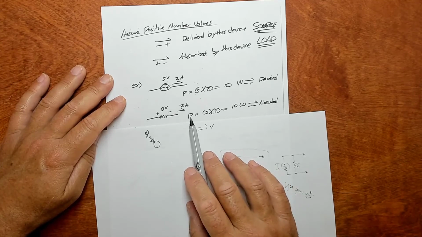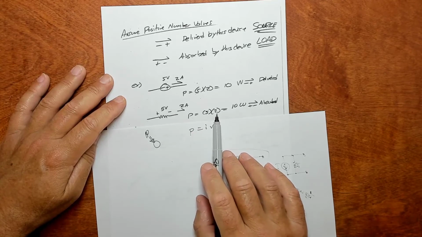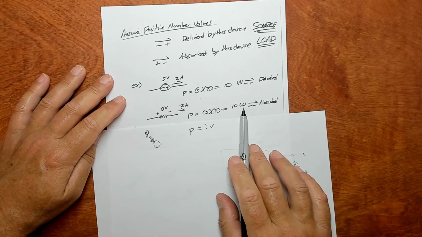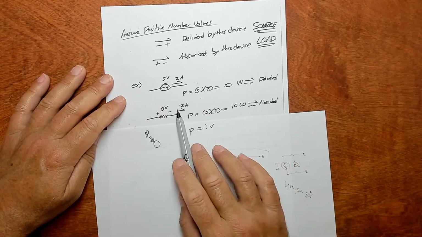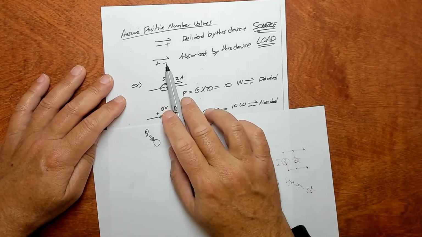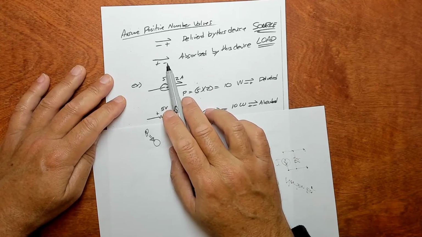So to do the calculations, use P equals VI. Put your values in there, 5 and 2, and you get 10 watts. Then I draw this, and I draw the arrow and then the plus and minus orientation next to each other, and then that matches my absorbed. That means absorbed, right?